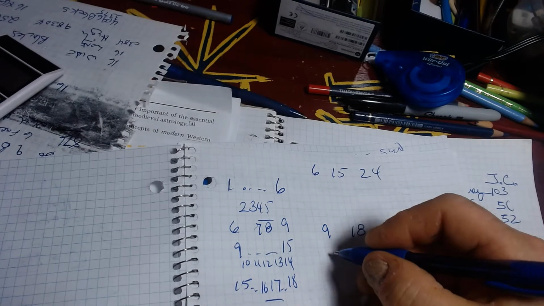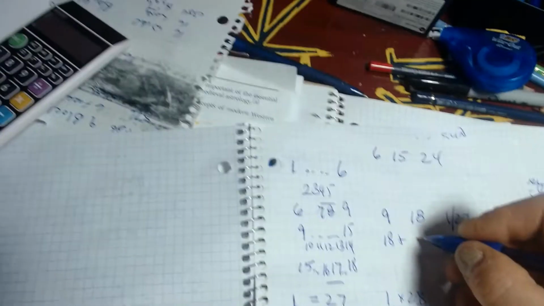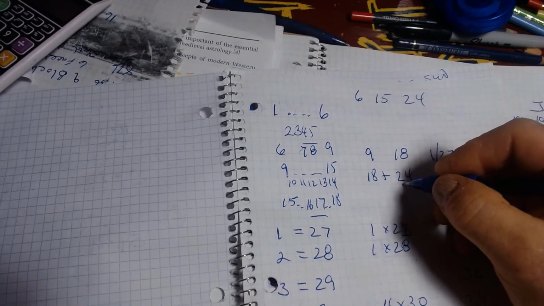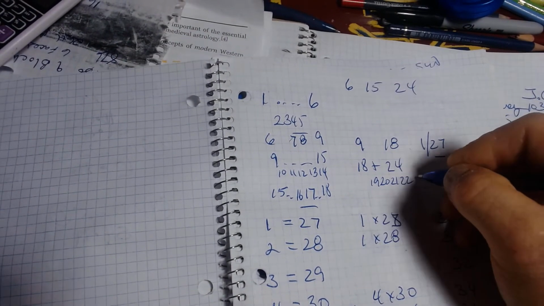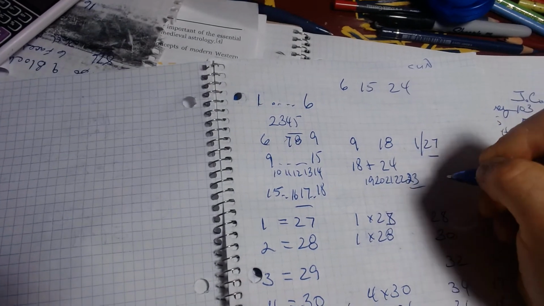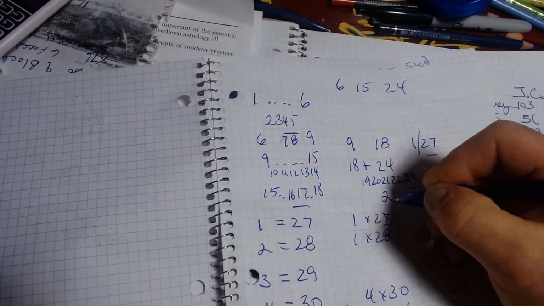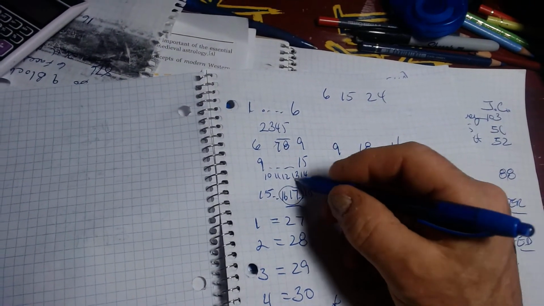And then what will be between 18 and 24? What will be between 18 and 24 is going to be 19, 20, 21, 22, 23. 1, 2, 3, 1, 2, 3. So the average here will be 21. The average in here is going to be 33 and 33.